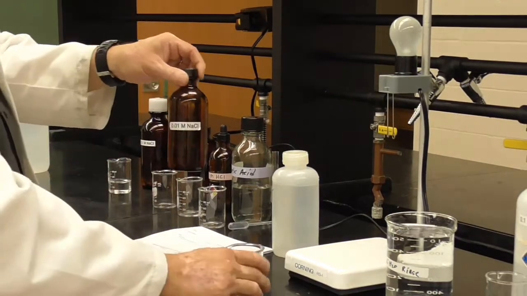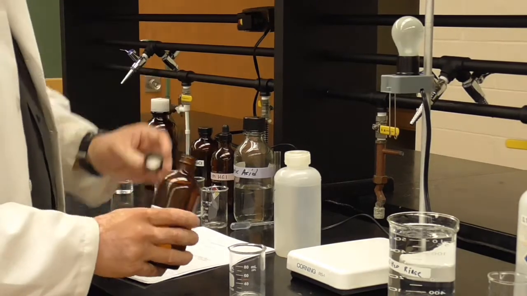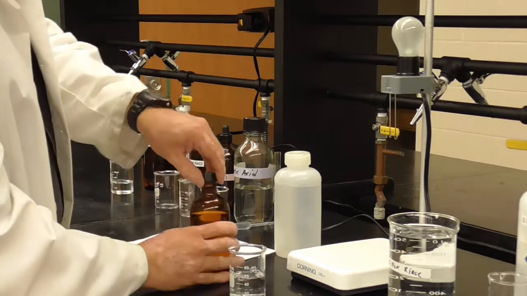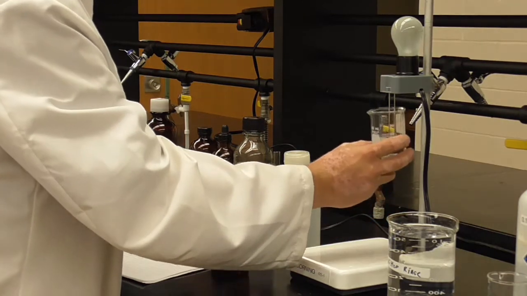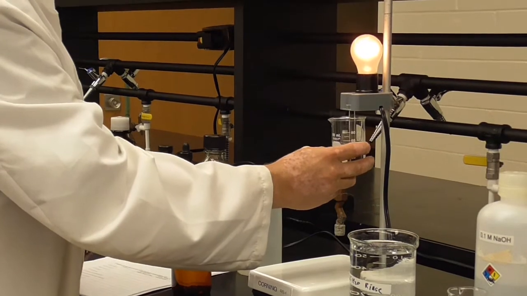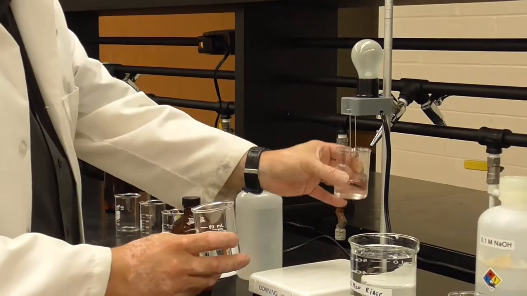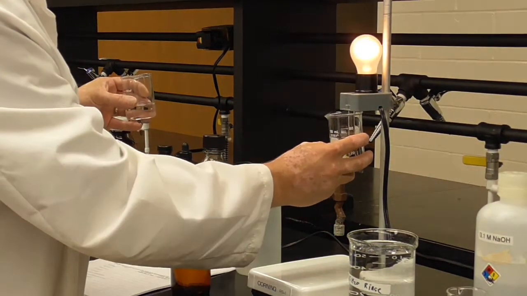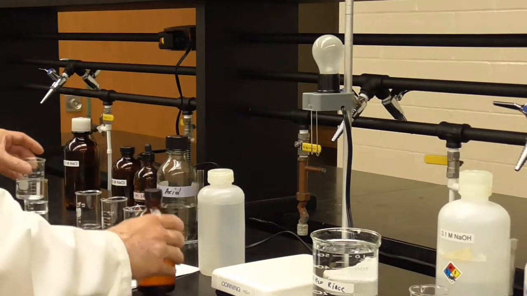Our next solution is 0.01 molar. So our first one was 0.1, this is 0.01, so there is 10 times less sodium chloride in this solution. All right, here we go. It goes on, but I can tell, maybe you can tell anyway, it's not quite as bright. Here's the 0.1, just try to show that again. Here's the 0.1. Here's the 0.01. So you can see it is working as an electrolyte, but not as strongly.